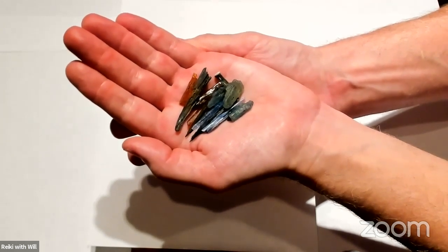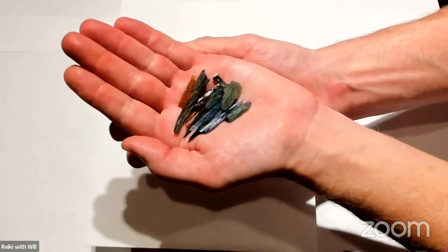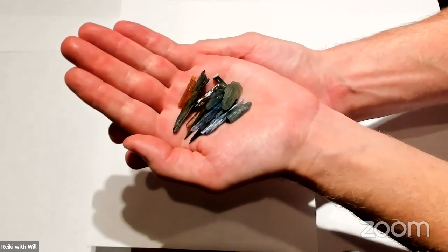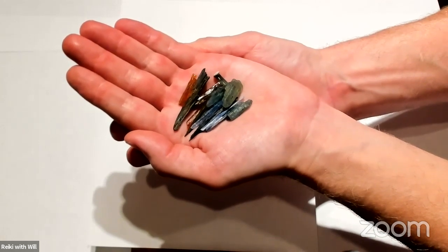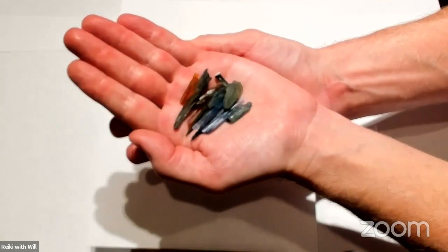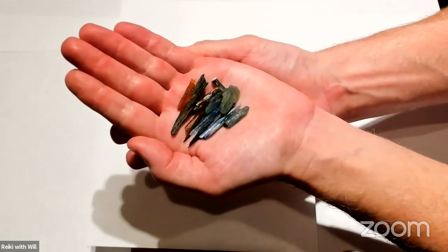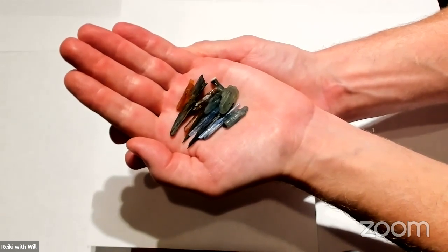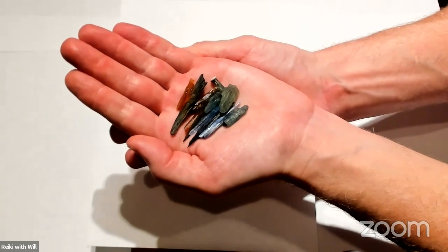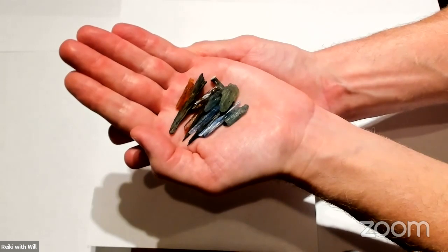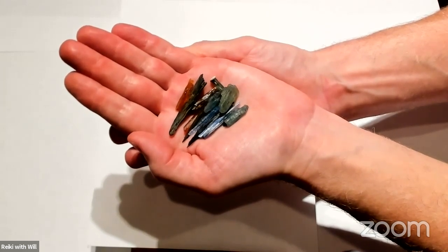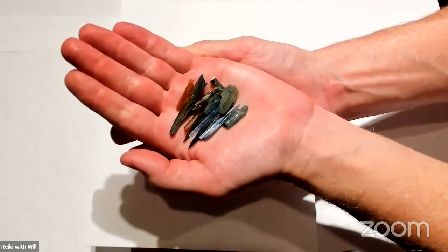But each of these crystals chose to be in this grid. So they already share an intention. Because I kept picking up crystals, and even though I thought one was pretty and needs to be in the grid, some of them said, no, I don't belong in that grid, whatever it's for. They knew what it was for.